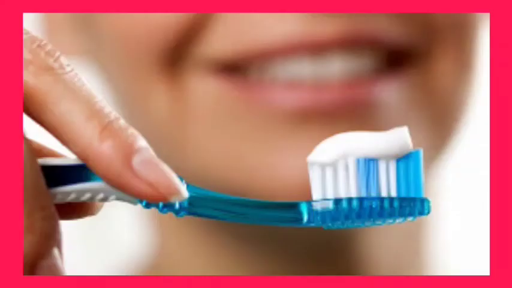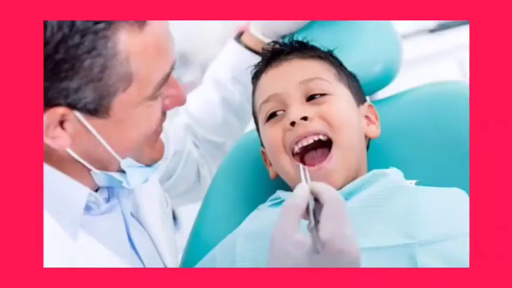Use a good quality toothpaste and a good quality toothbrush to brush your teeth. And the last point is visit your dentist once in every 6 months. So once in every 6 months, go and visit your teeth doctor, that is a dentist, and check the health conditions of your teeth.